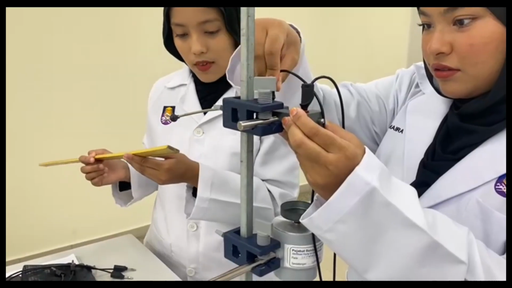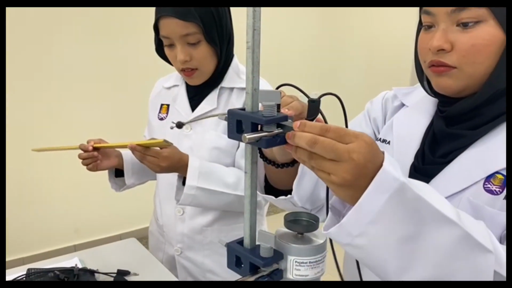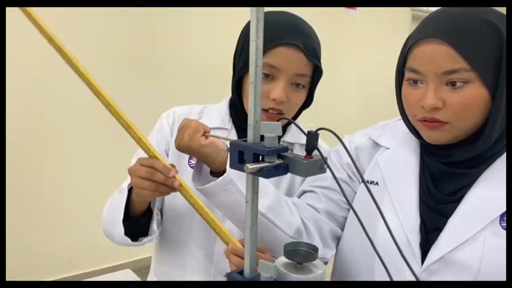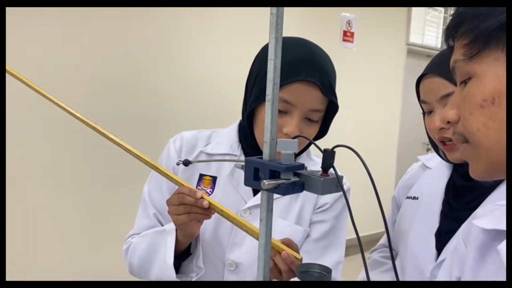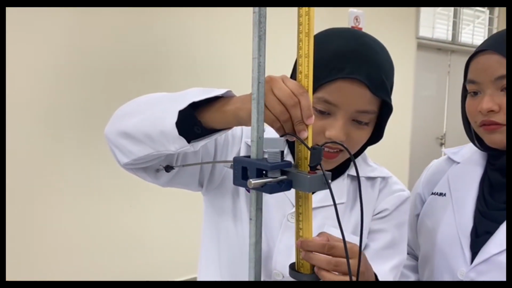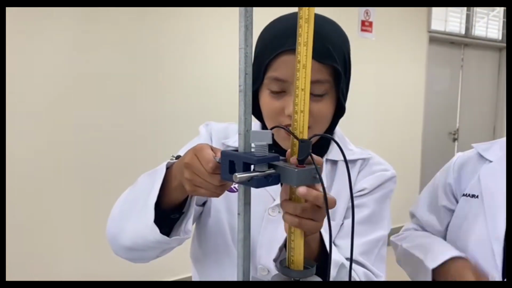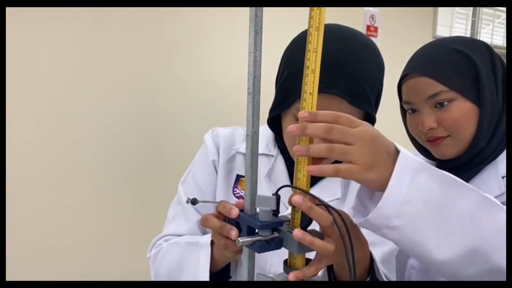So you must want to know what is the procedure, right? Without further ado, let's get into the list. The first step is we need to connect the digital counter with the right angle clamp using the connecting cord. After that, don't forget to set up the height using the meter scale, which is the ruler.